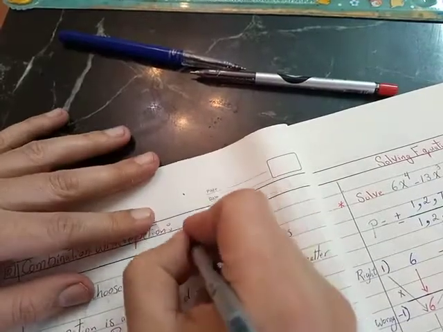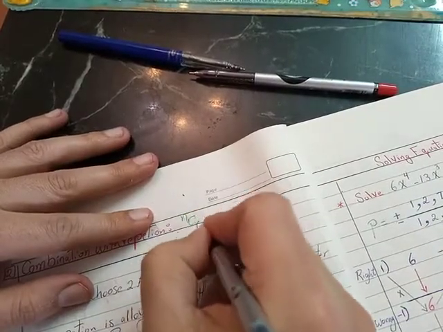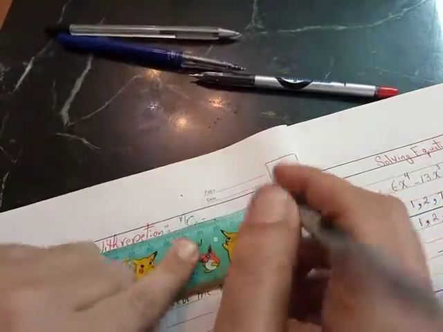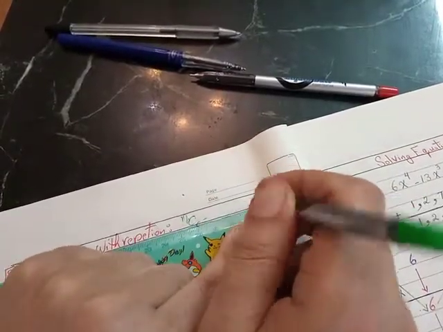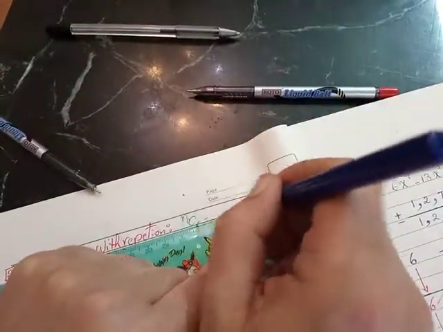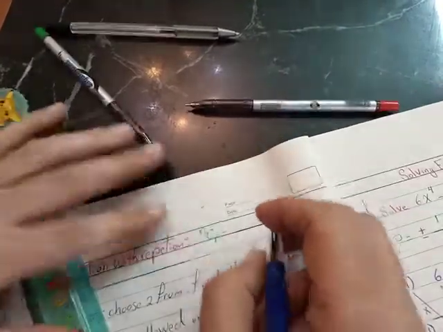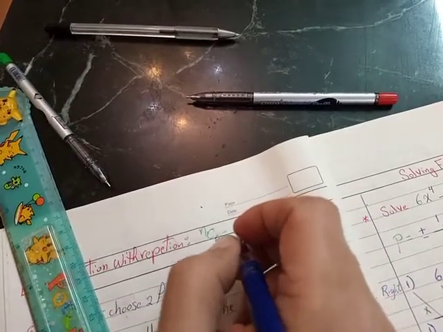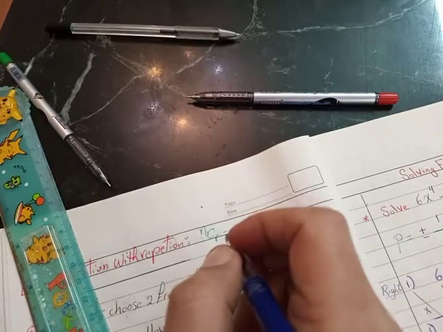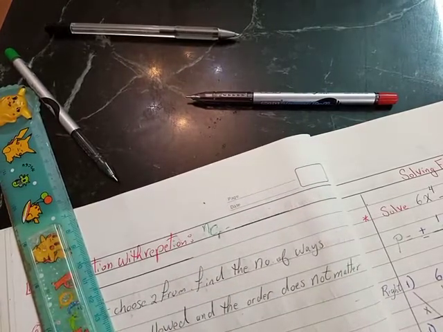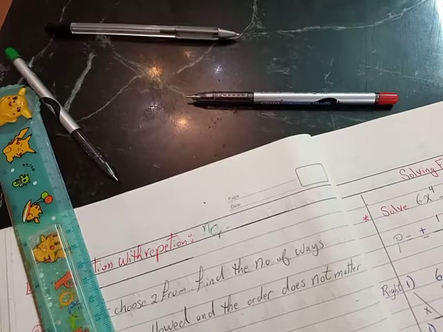So the rule says what? The combination with repetition is equal to a rule that is a little bit unusual, not written in many books I saw, but anyway, we are going to write it down.